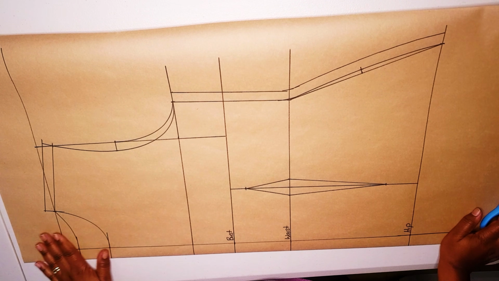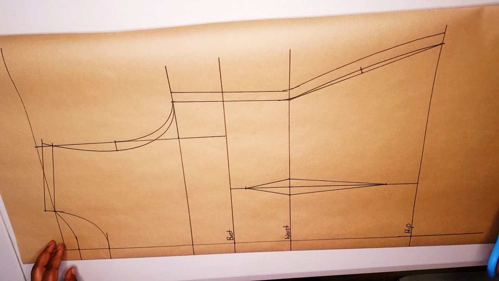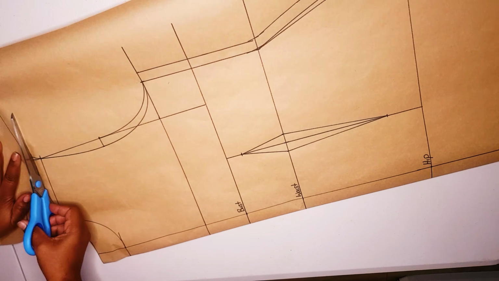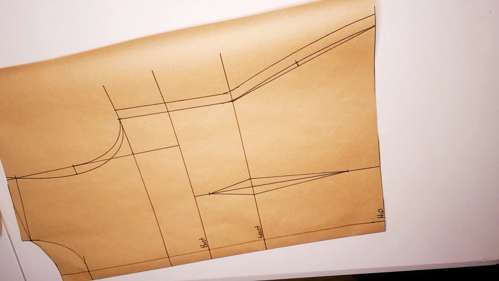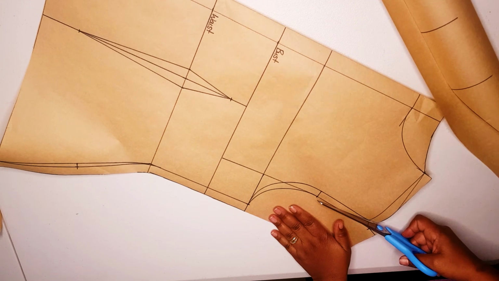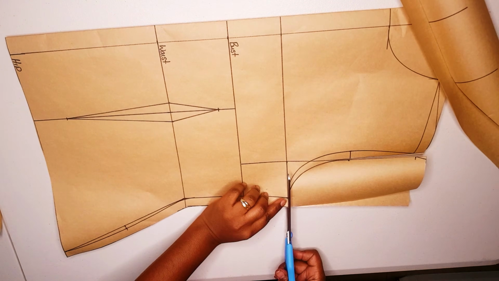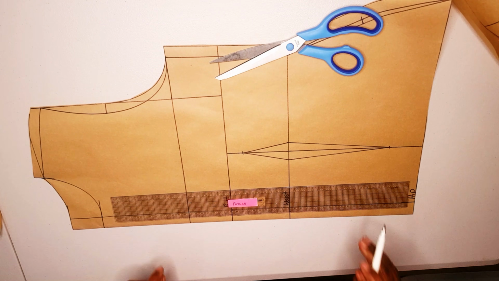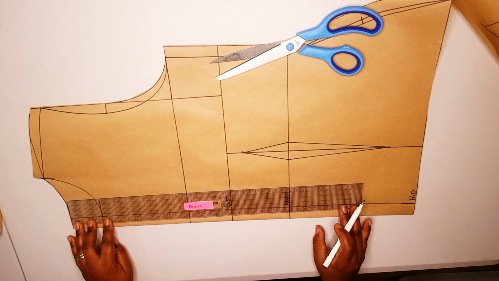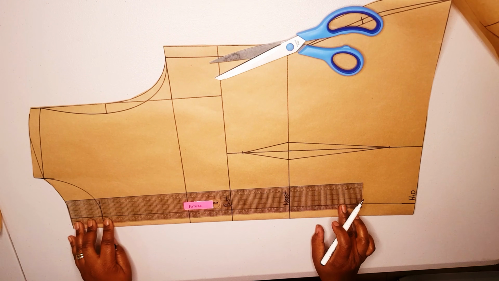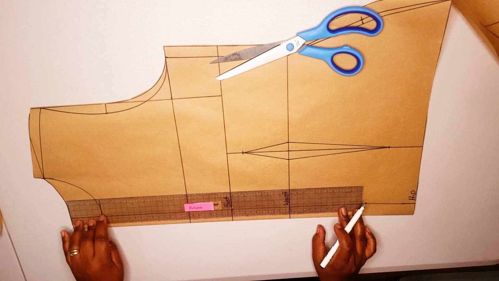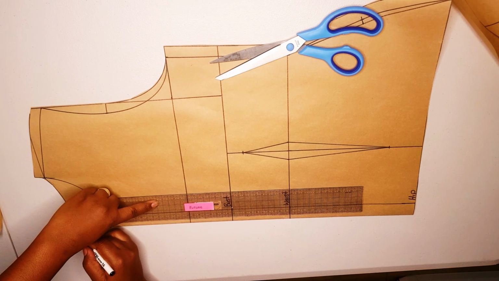Now we're going to cut out our block, starting with the back. Next, I'm going to measure in for my zipper allowance. I prefer to use 1.5 centimeters. So I'm just gonna measure 1.5 centimeters here. You can use whatever amount you are comfortable with.